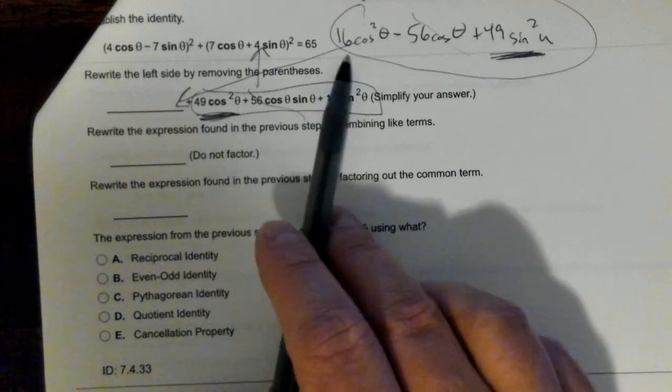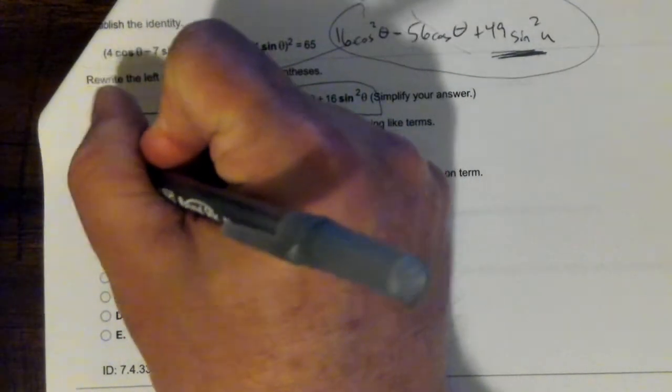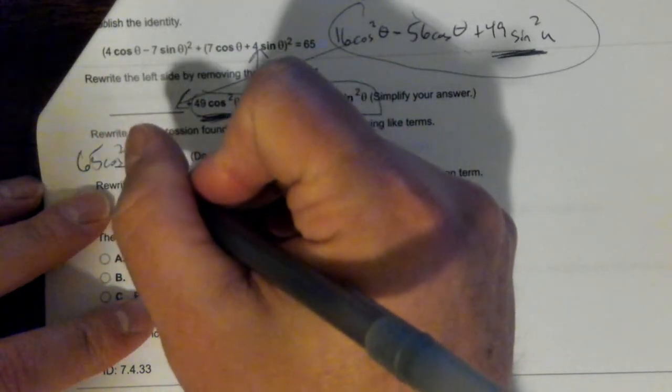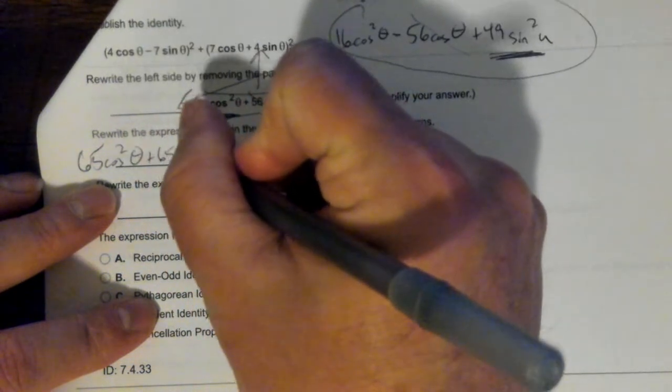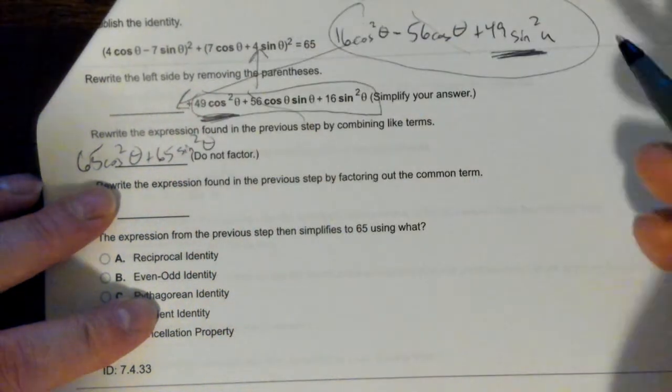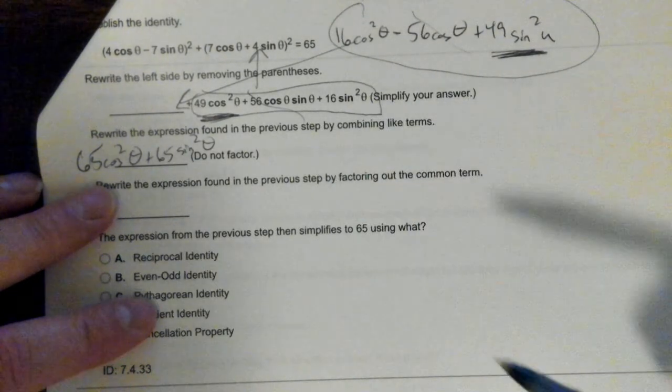So just think of that as 16x plus 49x, and that'd be 65. So you get 65 cosine squared theta plus 65 sine squared theta. Because again, you're doing 49 plus 16 is 65.